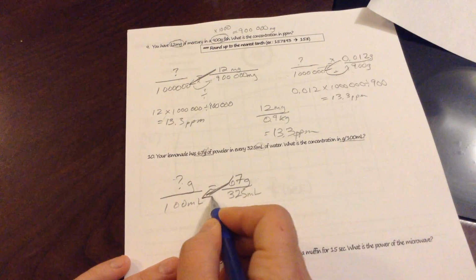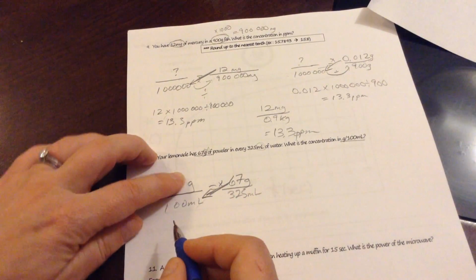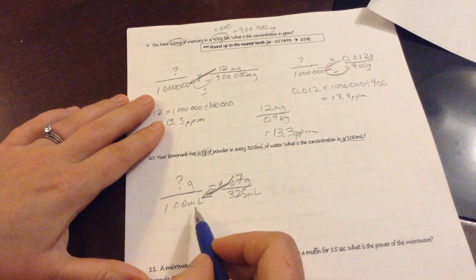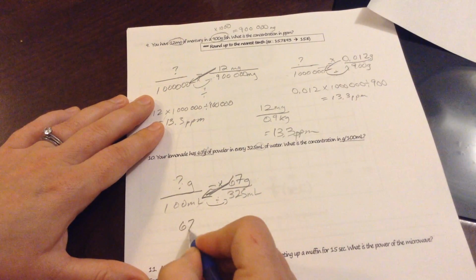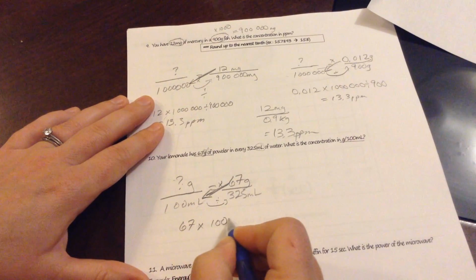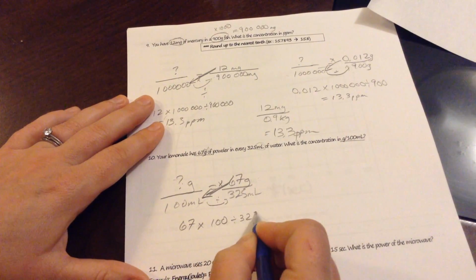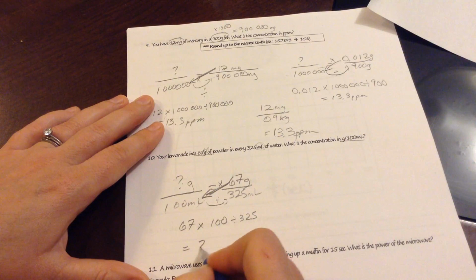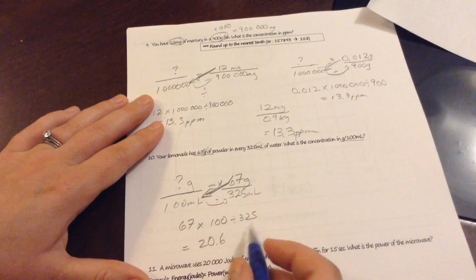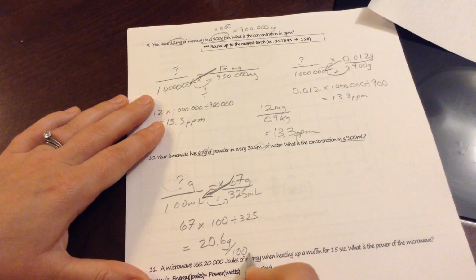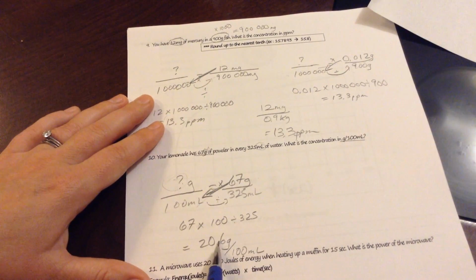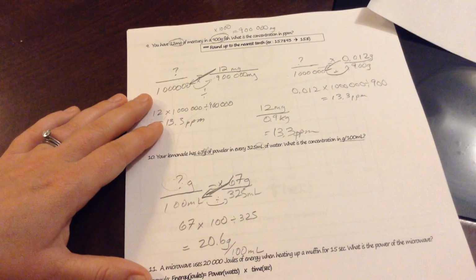So whatever you see that is crossed, this one has no value, you can't crisscross that one. You multiply and then you divide by the leftover. 67 times 100 divided by 325 gives you 20.6, and that's the value that will go there. So yes, you do need to add 20.6 grams per 100 mils.